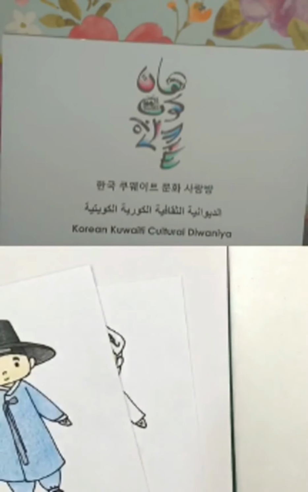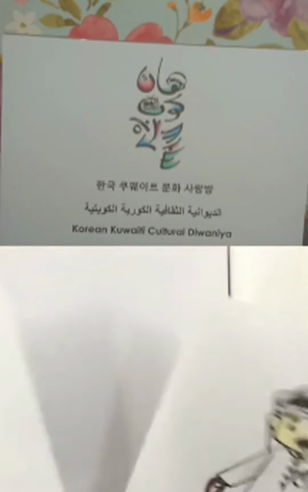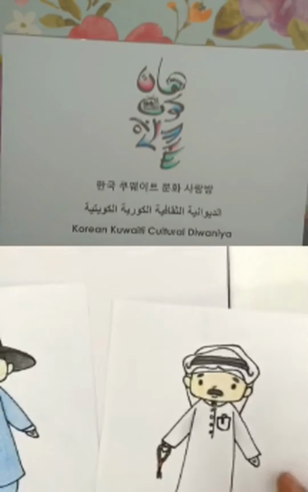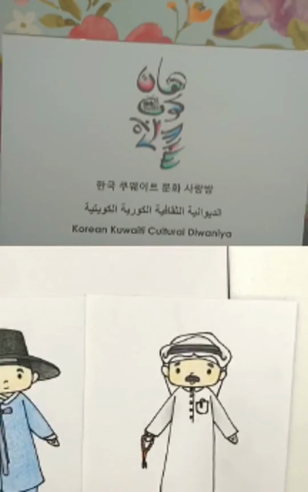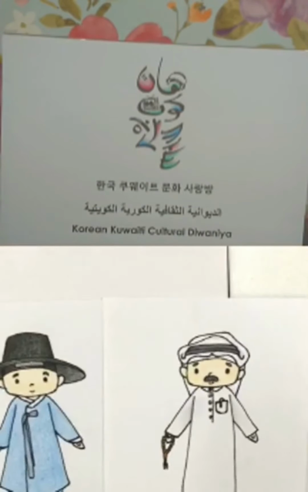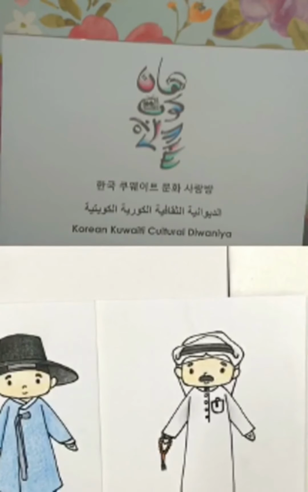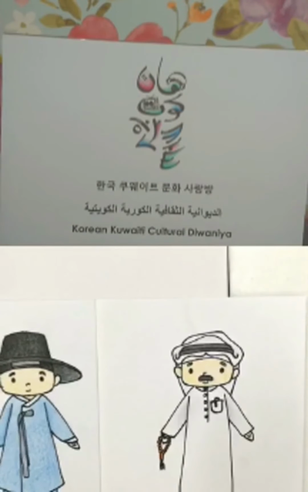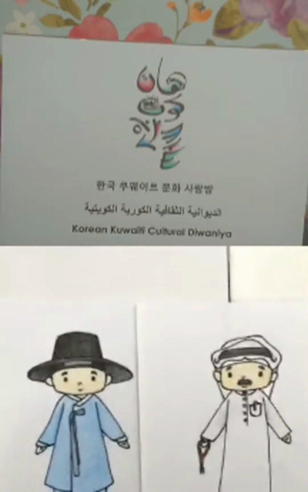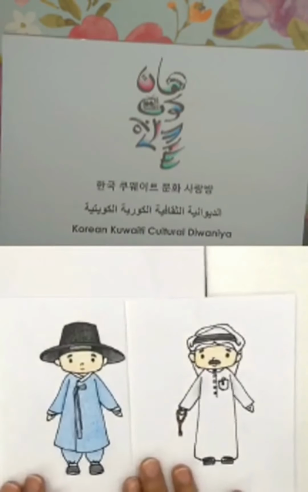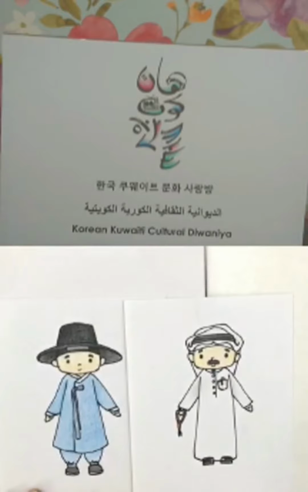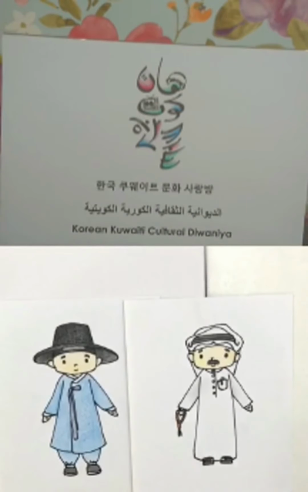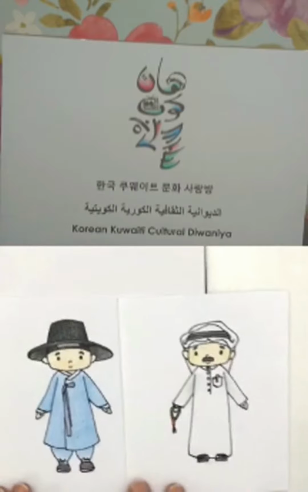Great. So shall we start? Yes, please. Yalla, okay. Today we're going to learn about the differences and the similarities between the Kuwaiti and the Korean cultures through their traditional clothings. Here in front of me, you can see the Kuwaiti men's dishdasha, the traditional clothes for men, and the Korean Hanbok. Can you see both? Yes, it's clear. This is the men's Hanbok. I tried to draw them in a very cartoony way to make it easier to talk about.